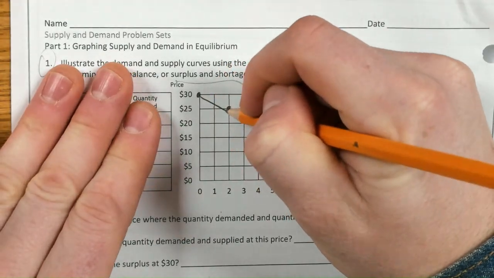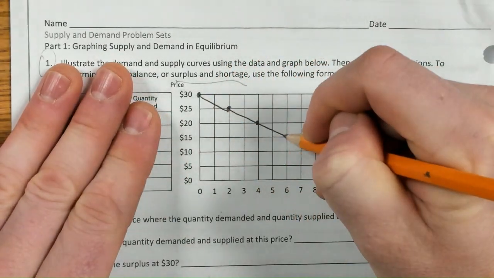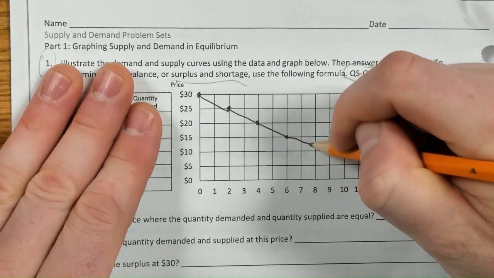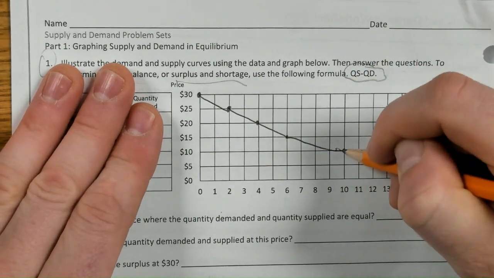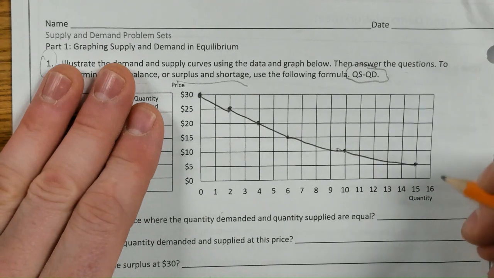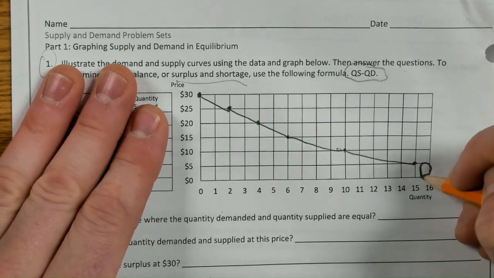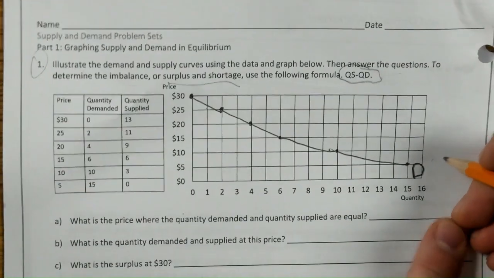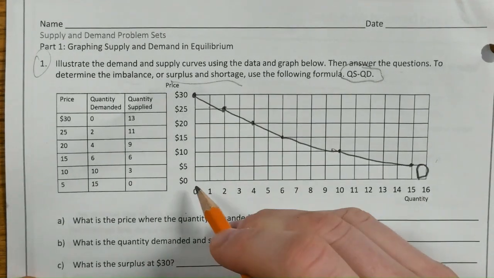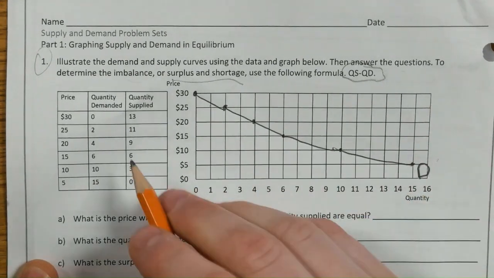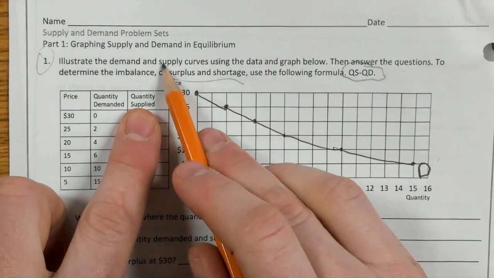So this is my demand curve, and I'm going to do my best to neatly connect these lines. If you have a ruler, that's the best bet. This is my demand curve, so I'm going to call it D. And make sure you label it. So now it's time to graph the supply curve.